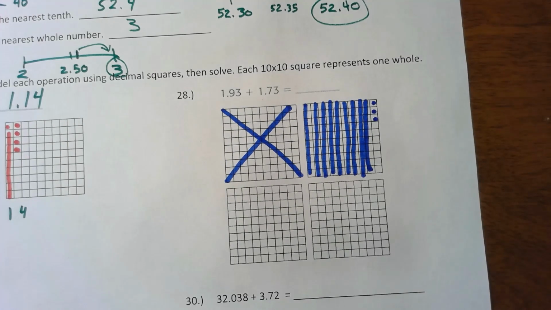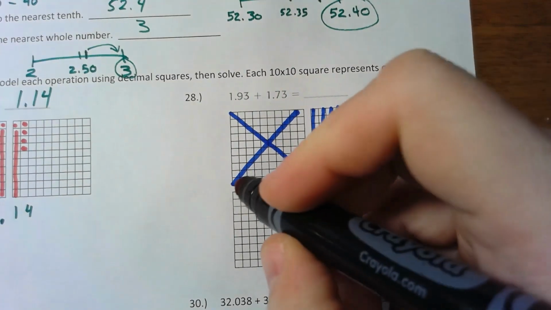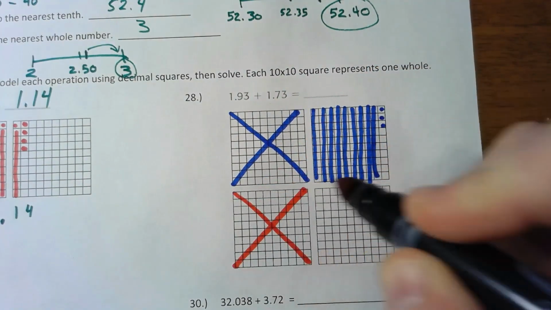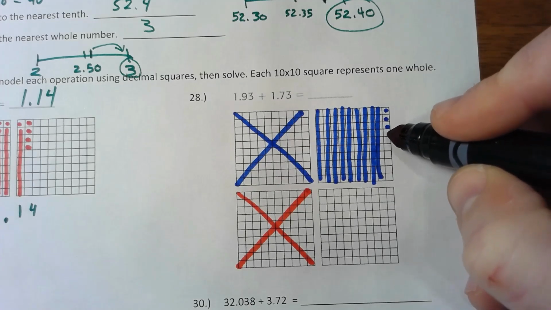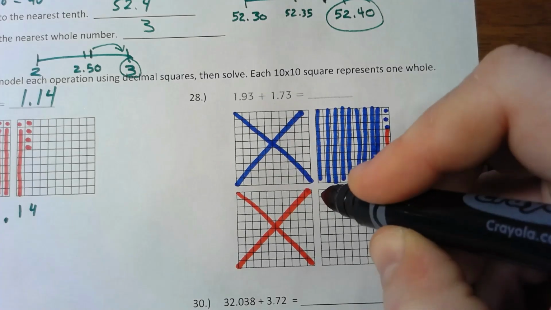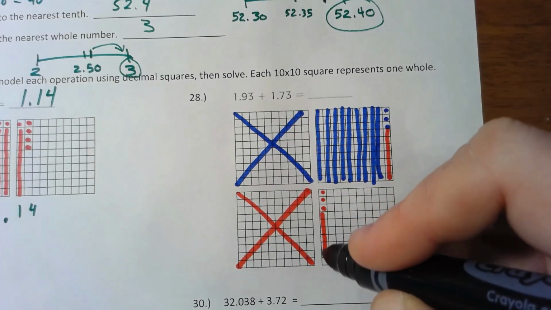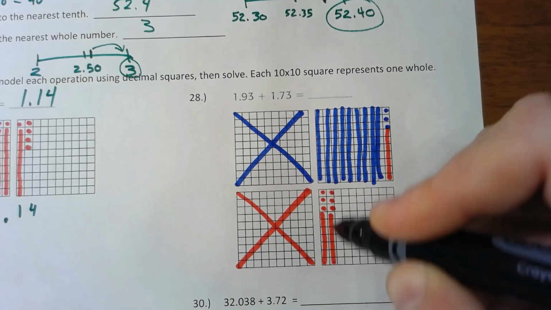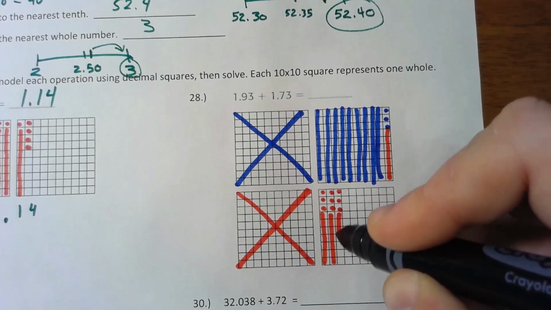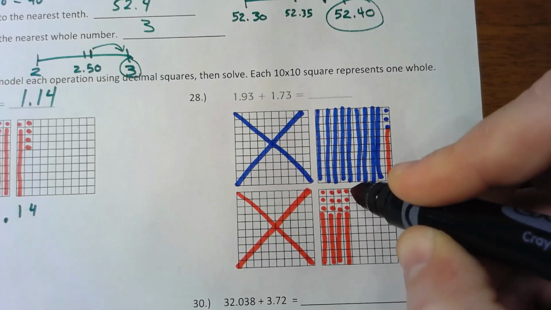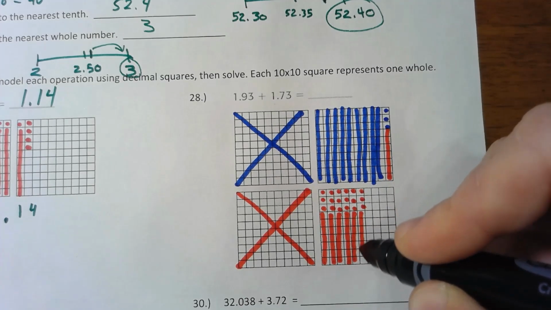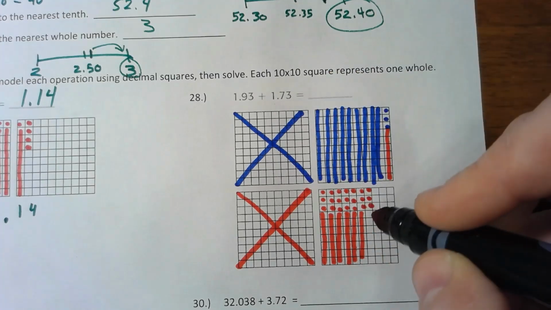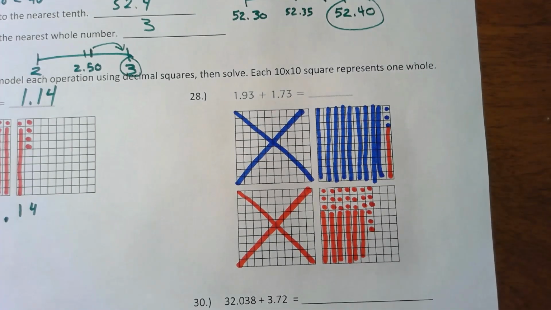I'm going to go ahead and do my 1 whole right here, and then I'm going to fill in my 73 hundredths. So I need 7 tenths. So here there's 7, 8, 9, 10. There's 1 tenth, 2 tenths, 3 tenths, 4 tenths, 5 tenths, 6 tenths, 7 tenths, and I want 3 hundredths. 1, 2, 3. So there's my 1 and 73 hundredths.